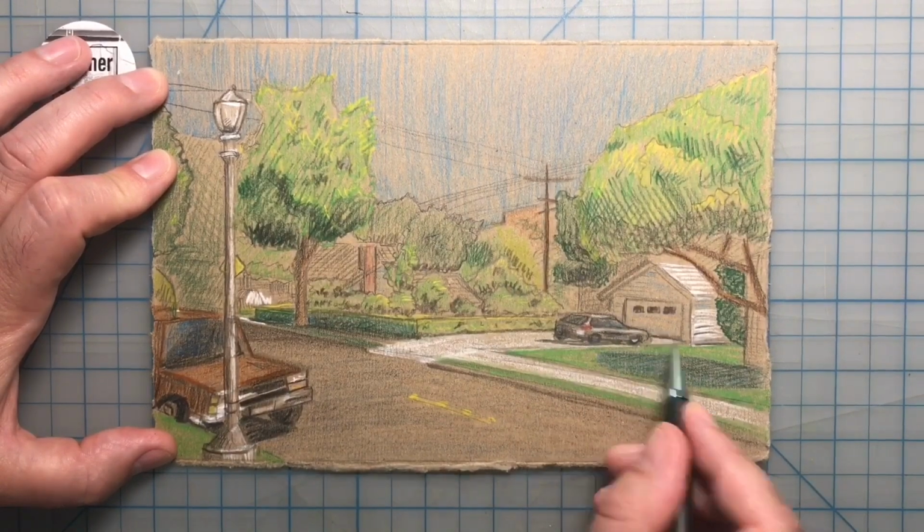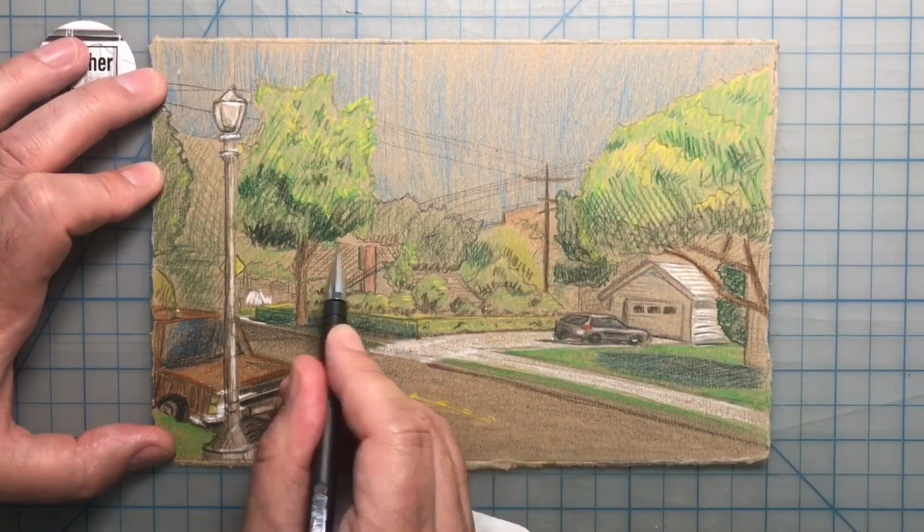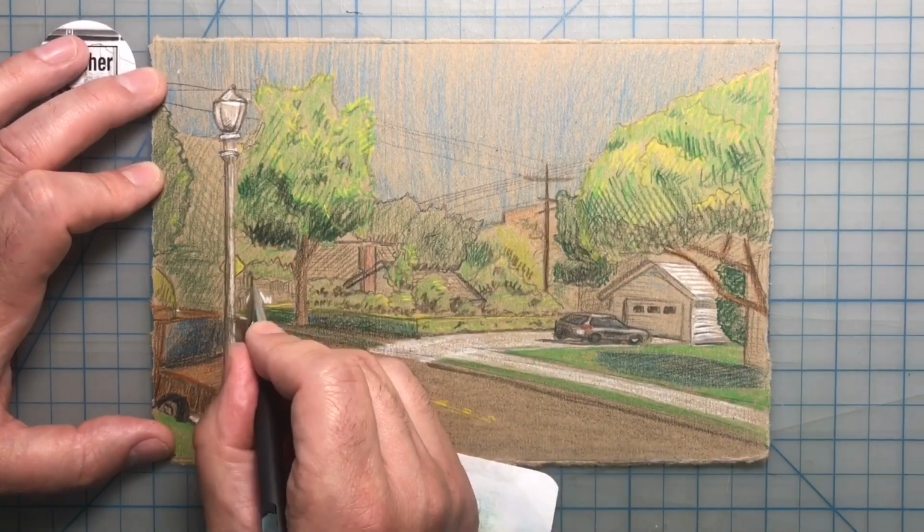So I'll add a couple more final details with the pencil, clean up a few of the shadows, and this one is just about done.